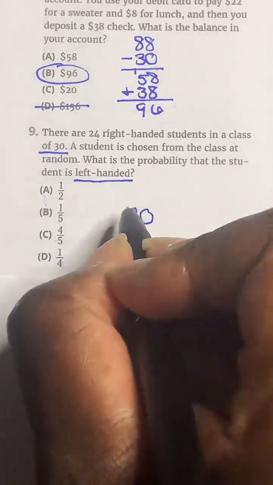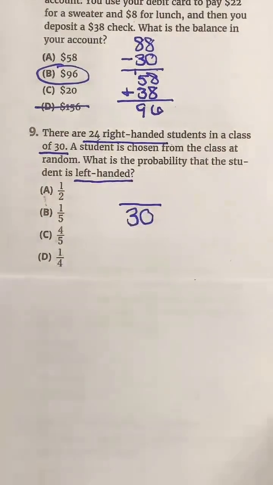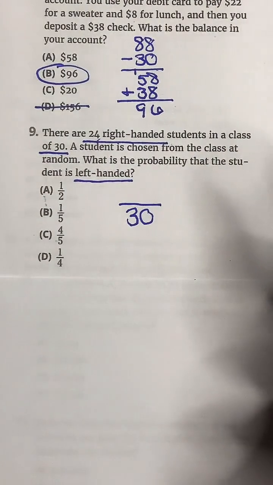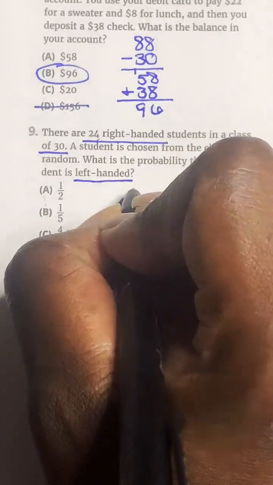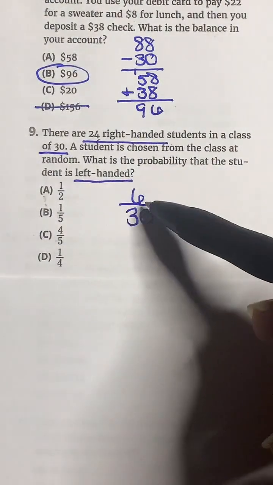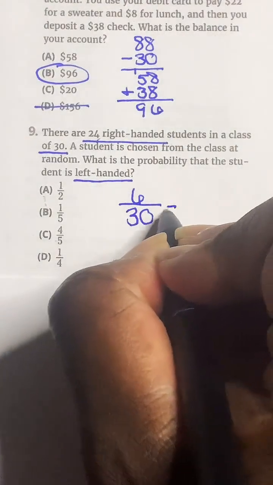Well, if you have a total of 30 students and 24 of them are right-handed, how many of these blessed people are left-handed? They're going to be 6. Okay? All right? So 30 minus 24, that gives us our 6. And now we want to simplify.